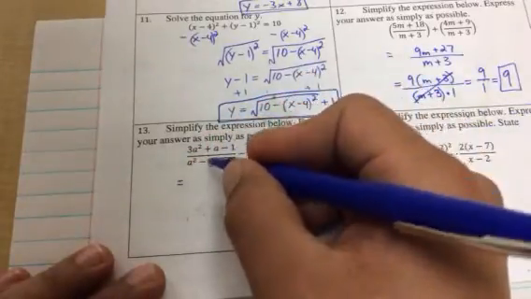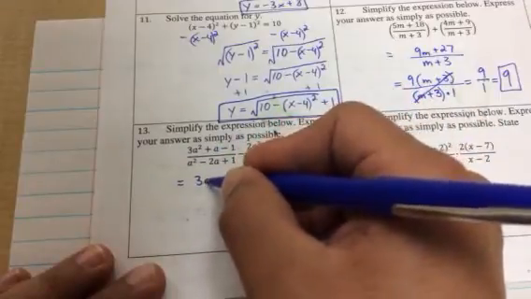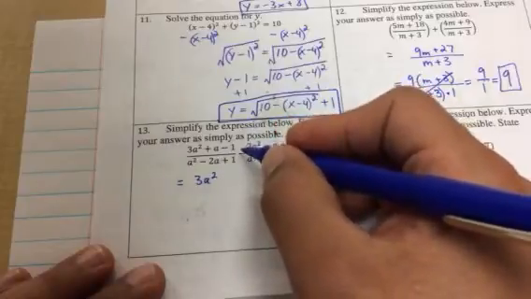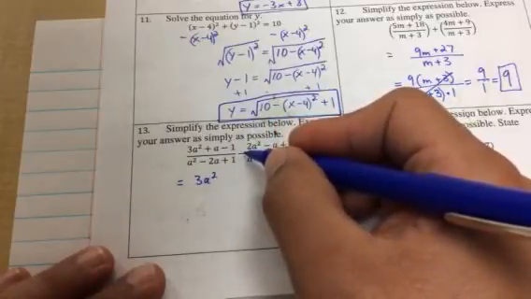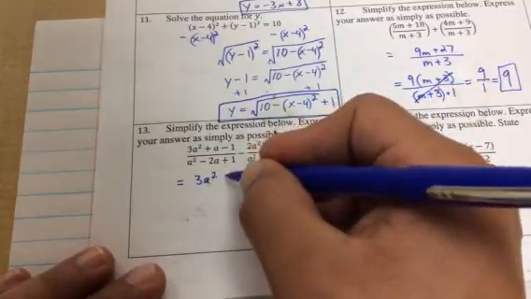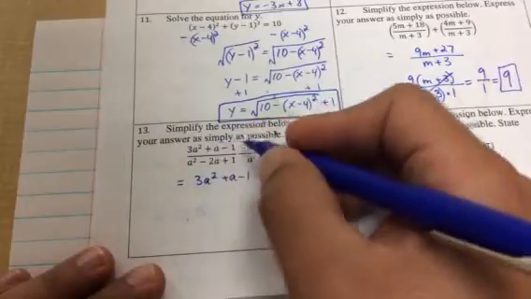So all I need to worry about is adding my numerators. So I'm just going to get 3, actually not adding, but subtracting. You got to be careful when you subtract because it applies to every single term. So it's going to be 3a squared plus a minus 1. That's just my first numerator.